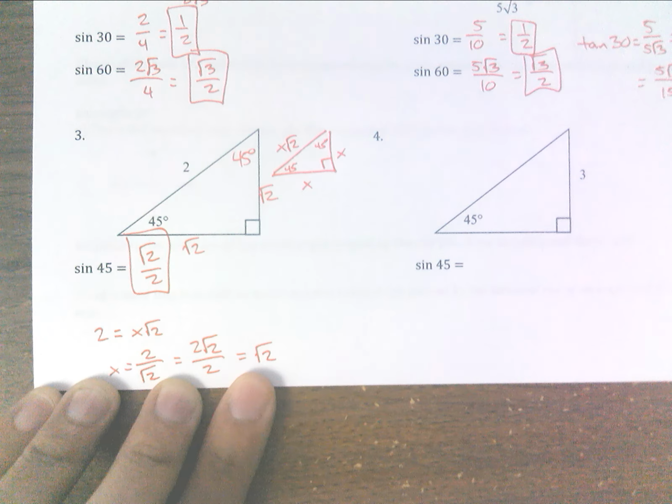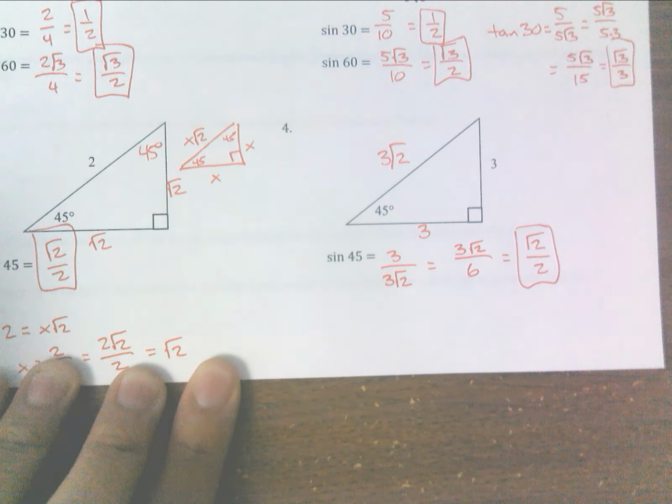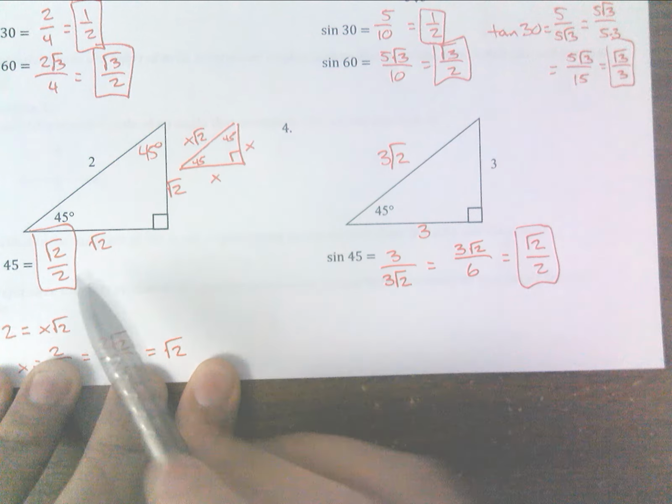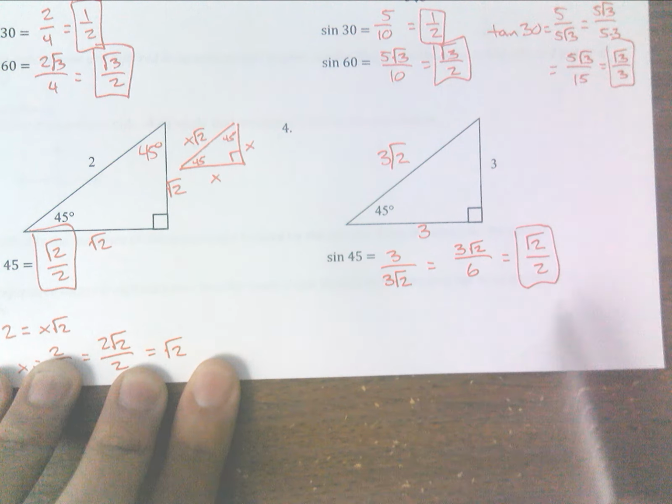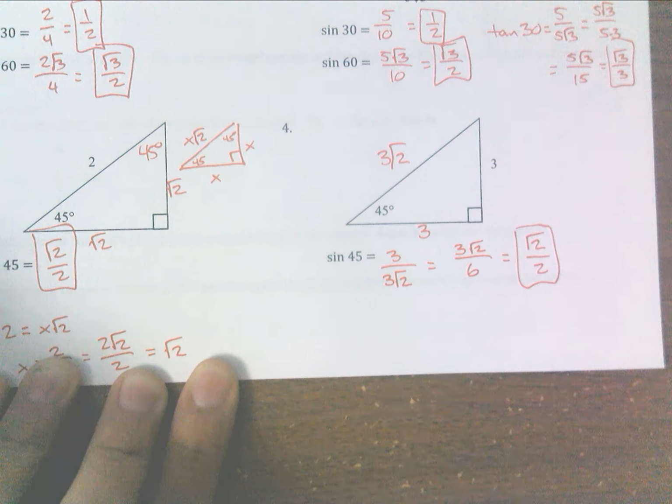Go ahead and try number 4 on your own. Pause the video and check your work. All right, check your work. You may notice that the sine of 45 always is root 2 over 2. So that ratio stays the same no matter what the side lengths are. All right, let's try a few more. Go ahead and flip the page.